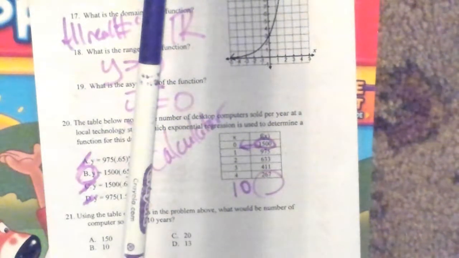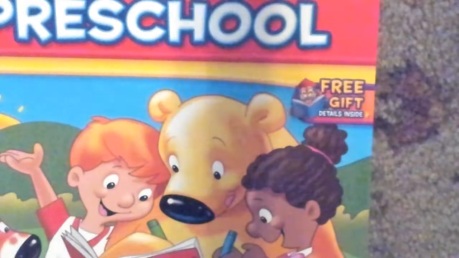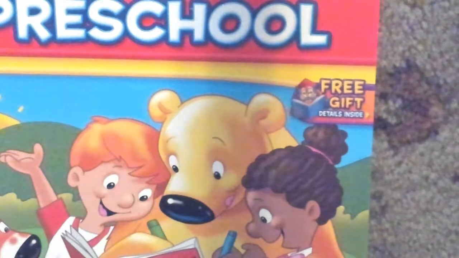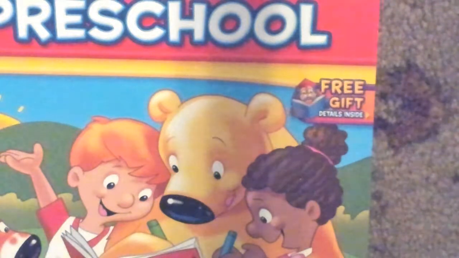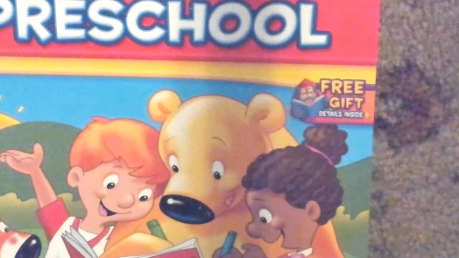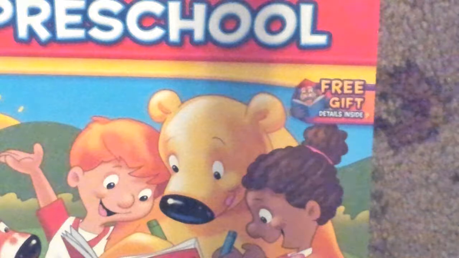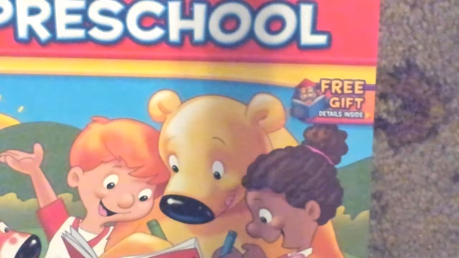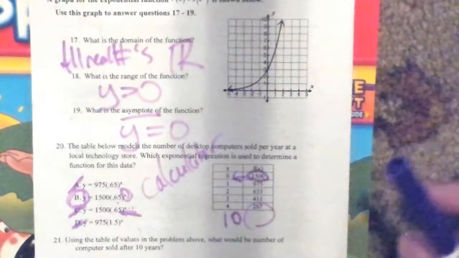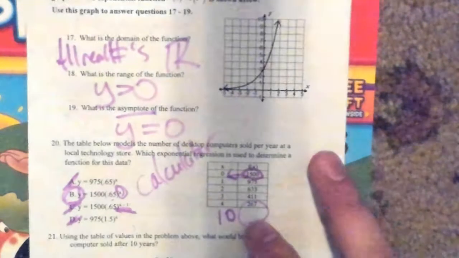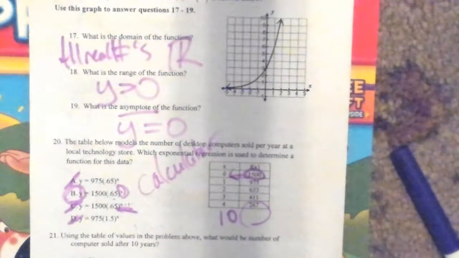Cell phone calculator. But let's see if I need more calculators. My calculator's somewhere. Where's my calculator? The black one? Yeah. I don't know. Oh, I don't need it. Never mind. I can do it with this.